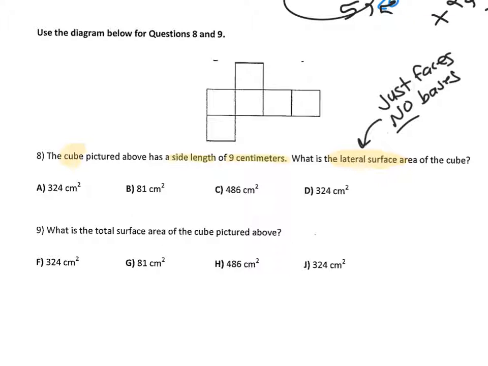So on this shape, they've got it unfolded for us. What are we considering the bases? The two outside ones. So let's not even look at those because we don't want to get confused and add those in right now. If we've got a cube, that means each little piece is a square. So they only gave us one number because every single side length will be the same.